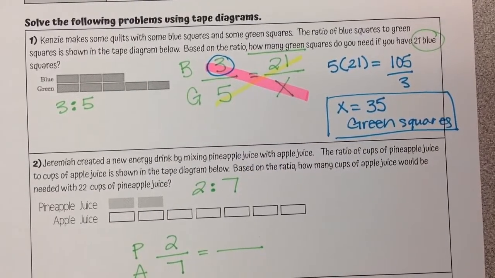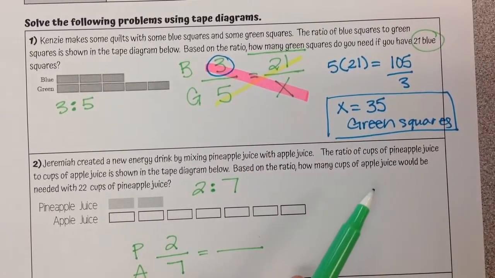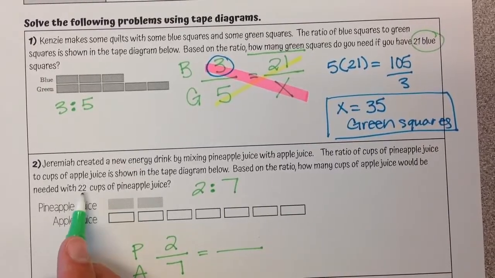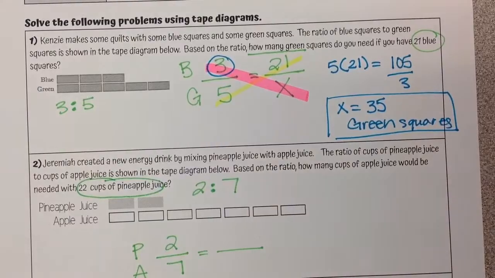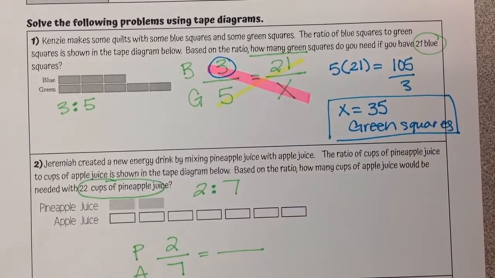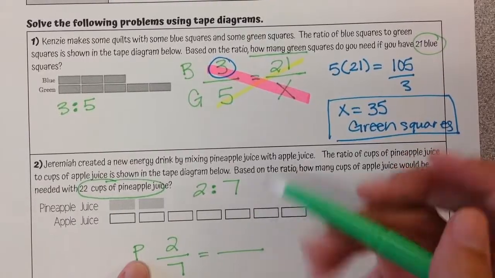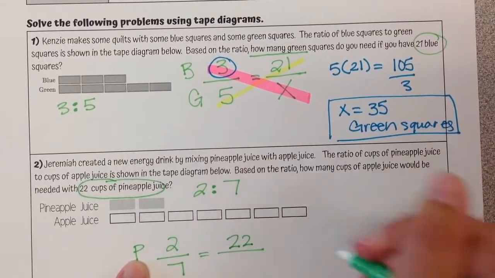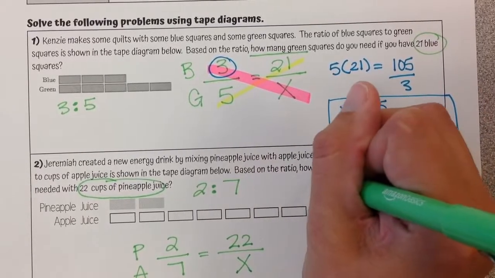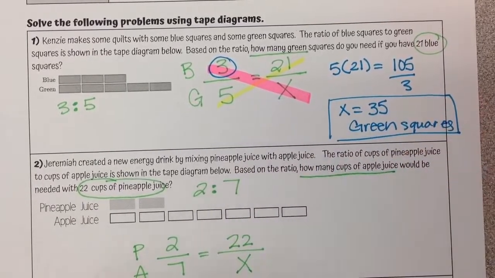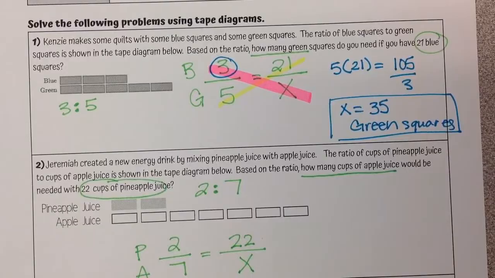Then we're going to go back into generally the last sentence here to look at the number that's given to us, 22 cups of, and I'm going to circle the whole thing so I know what it's talking about. It's talking about 22 cups of pineapple juice. So we put the pineapple juice on top, so 22 is going to go here, which means we are solving for the apple juice. And if you look, it says how many cups of apple juice. That's what we don't know.